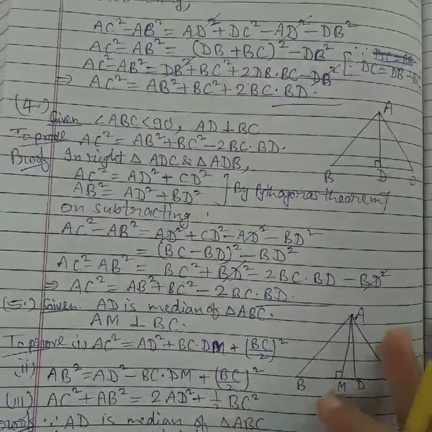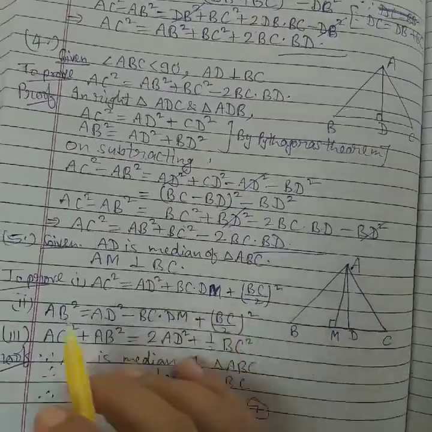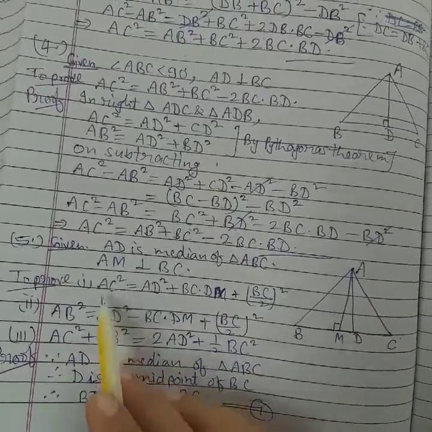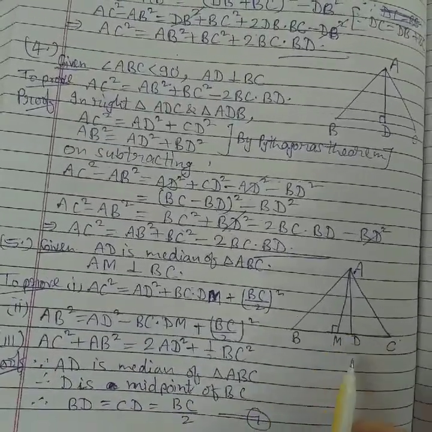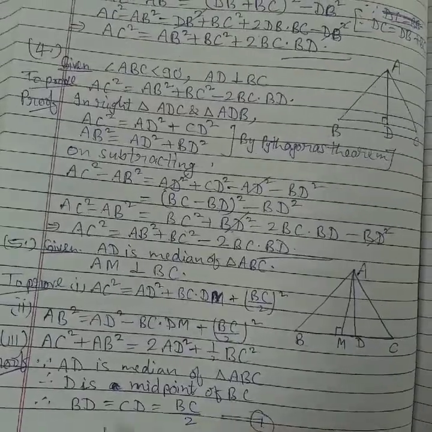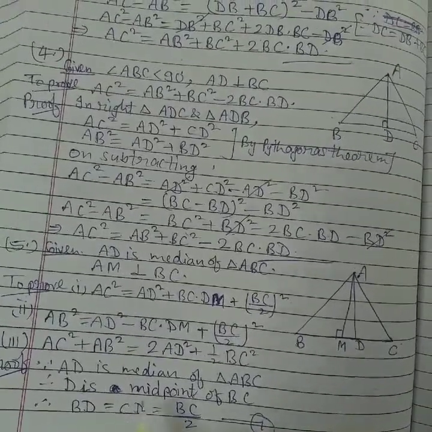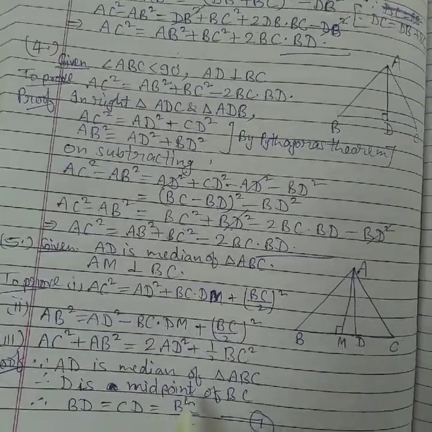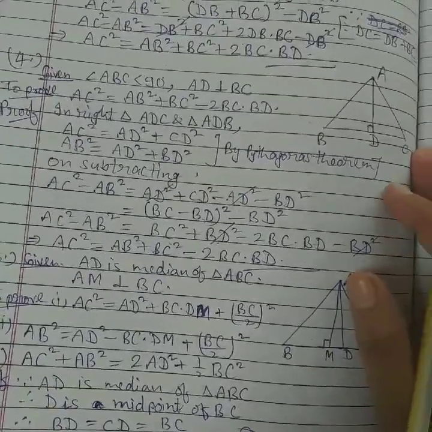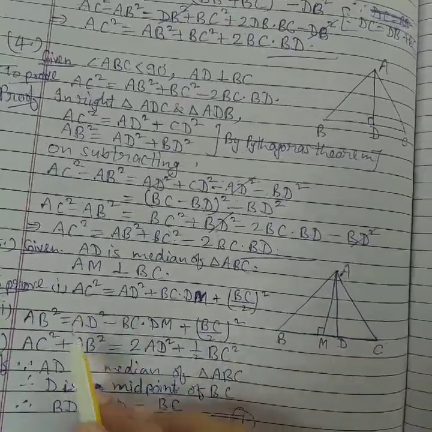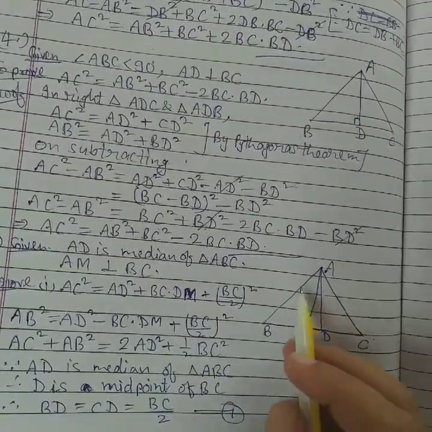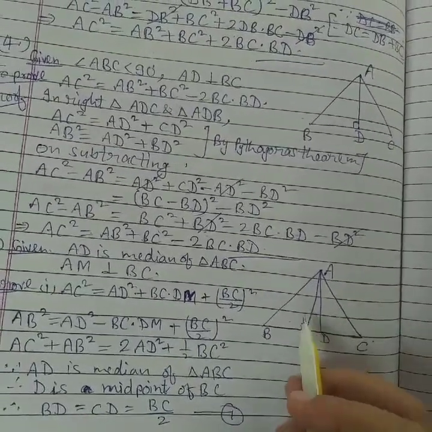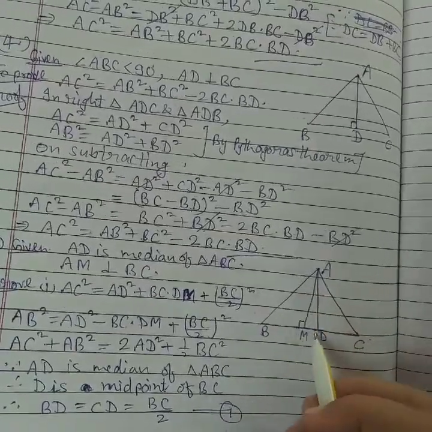Same here second and third. Now to prove these parts, firstly, since AD is a median of triangle ABC, D is a midpoint of BC. Then we can write BD equals CD. BD and CD both are equal, and it is equal to half of BC. Clear? Now in right triangles, we have to prove these three parts. For this, there are three right triangles: AMC, triangle AMB and triangle AMD.